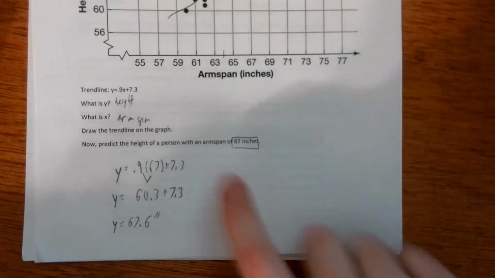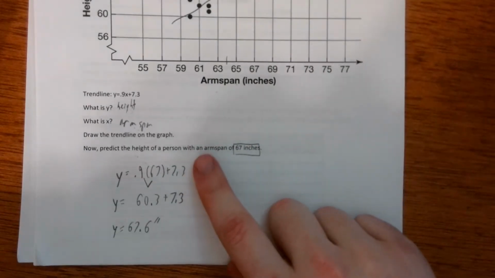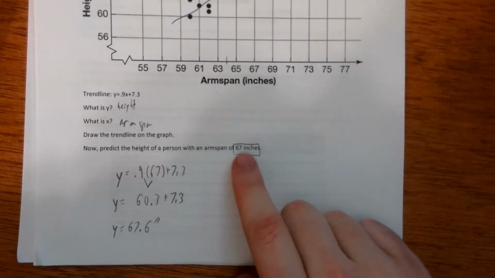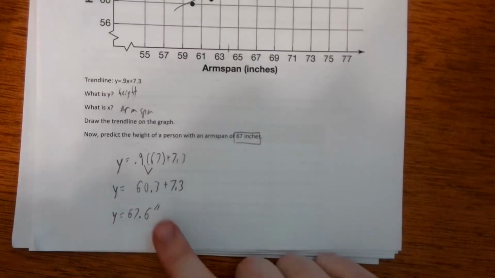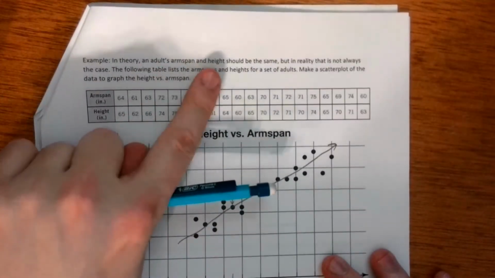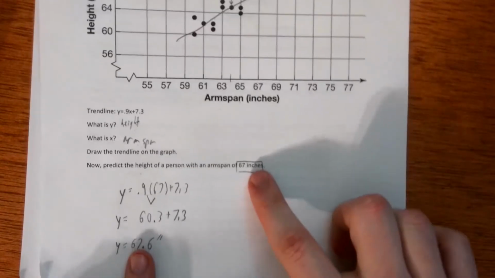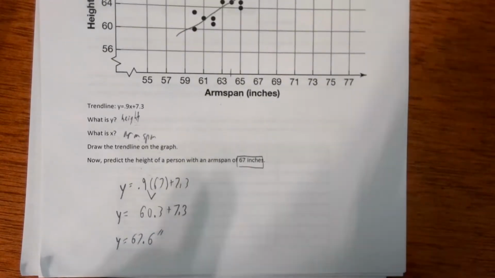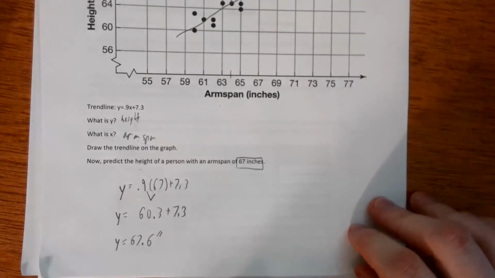I'm saying that if I was going to predict someone's height with an arm span of 67 inches, I would guess that they should be 67.6 inches tall. That's our example, right? It said in theory an adult's arm span and height should be the same, and they are really close to being the same. 67 inches is really close to 67.6 inches. Alright, let's move on to the next examples.